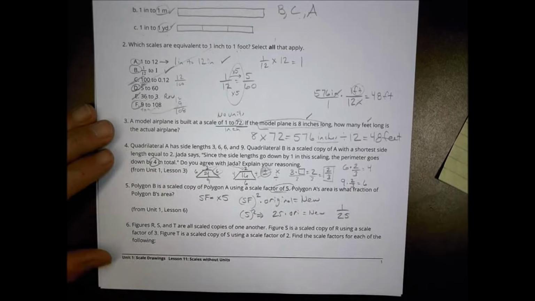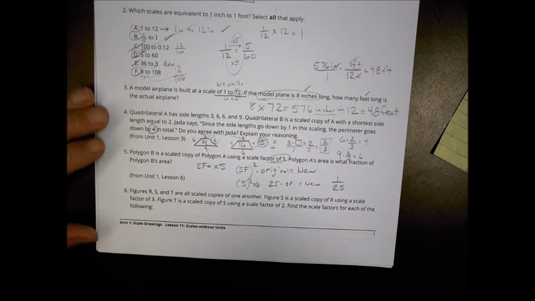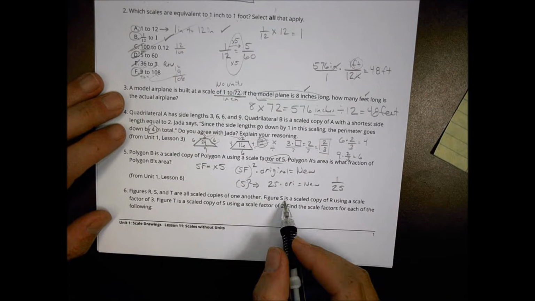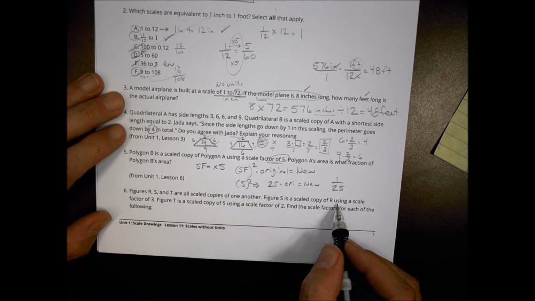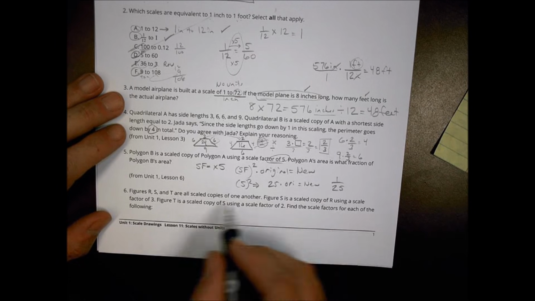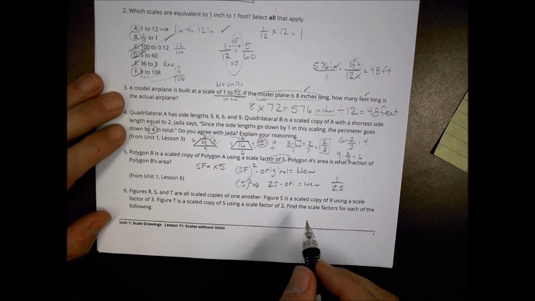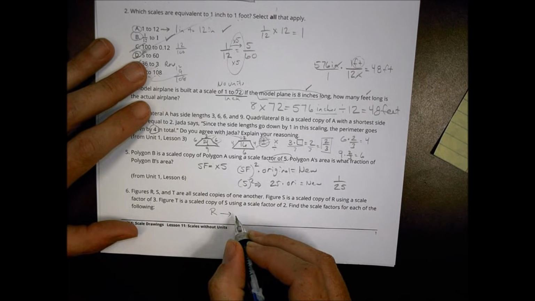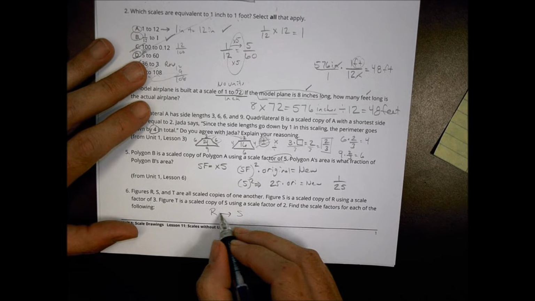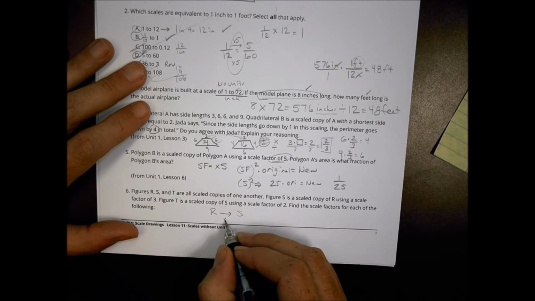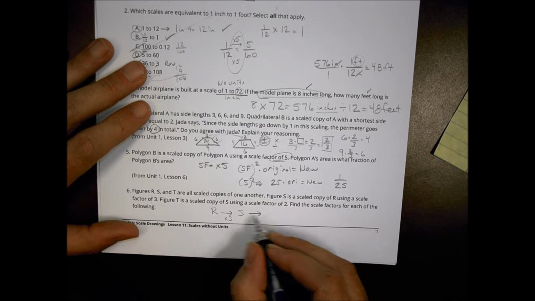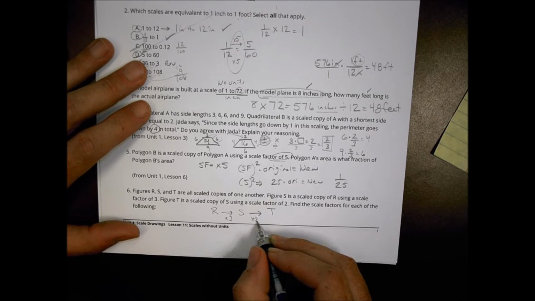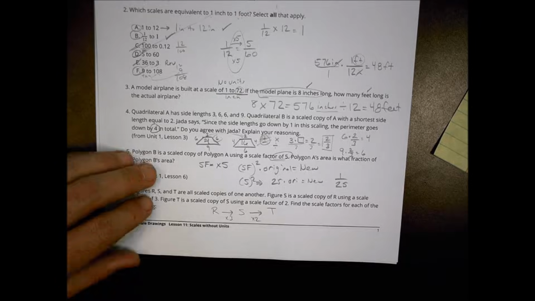And finally, the last one, number 6, figures R, S, and T are all scaled copies of one another. Figure S is a scaled copy of R using a scale factor of 3. T is a scaled copy of S using a scale factor of 2. So what's happening here? Well, R goes to S, and the scale factor from R to S is times 3. But to go from S to T, we have times 2. All right, so that's where we are so far.